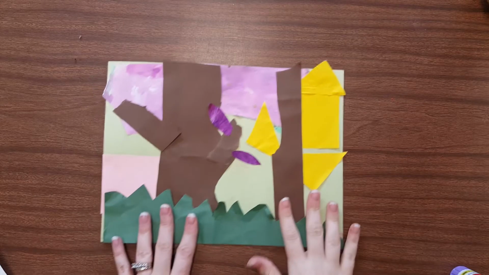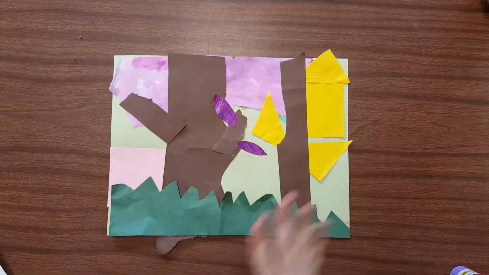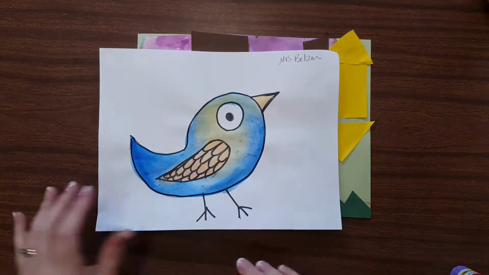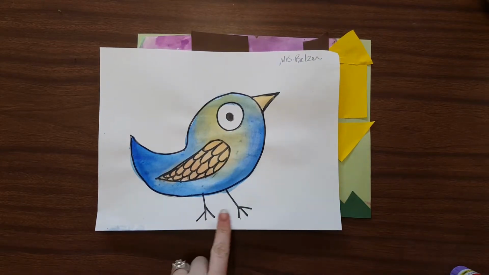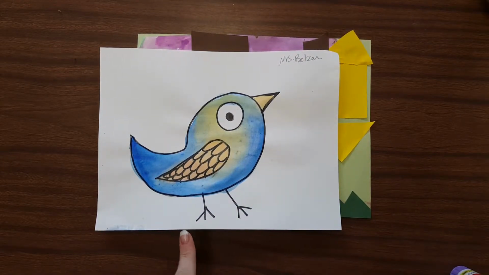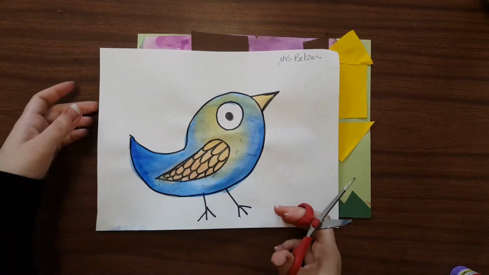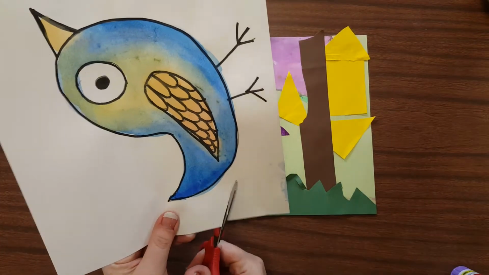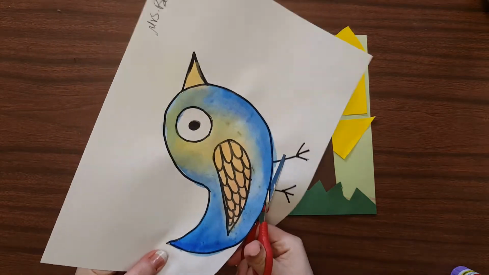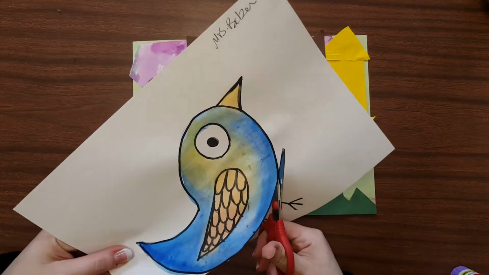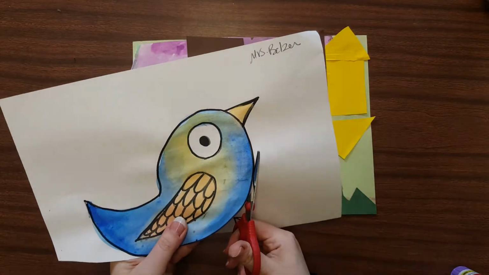Once we have the background mostly done, we are going to want to pull out our painted bird and get our bird cut out. Now I'm looking at my feet and realizing those are going to be really hard to cut out. So I'm going to plan on cutting off the feet, and if I want to add them back on again, I can always draw them again.